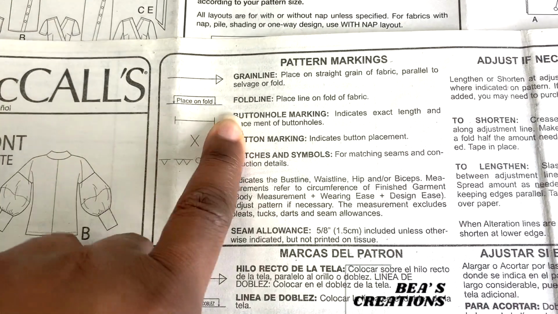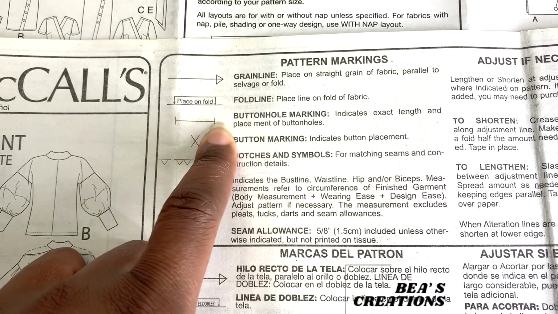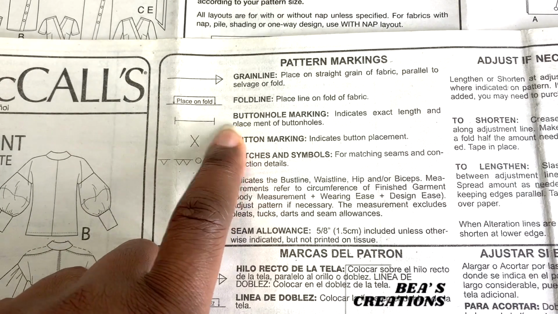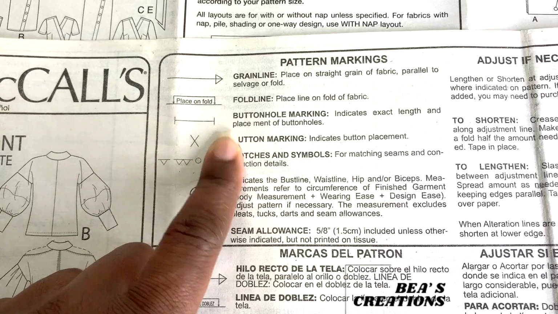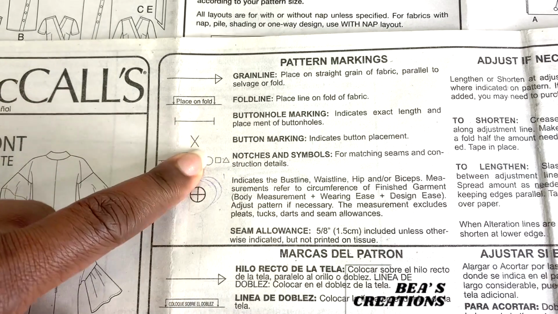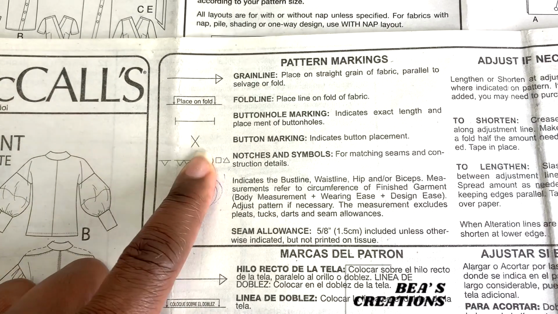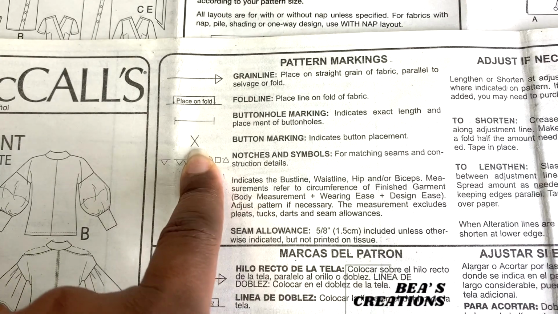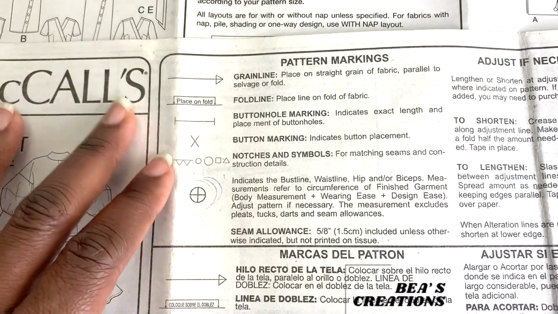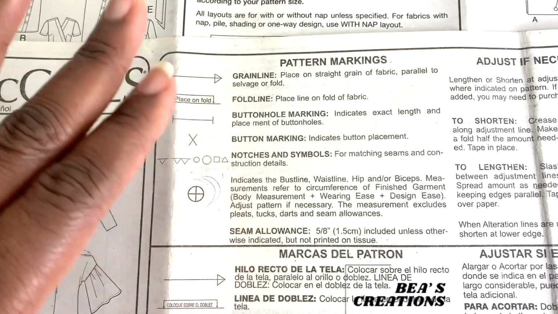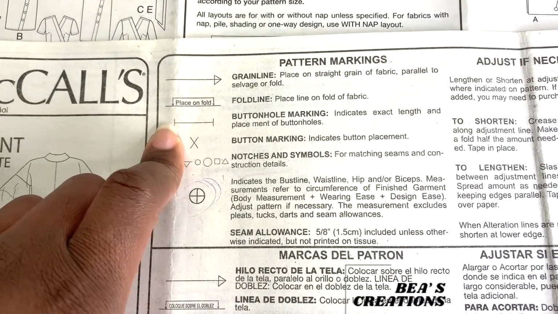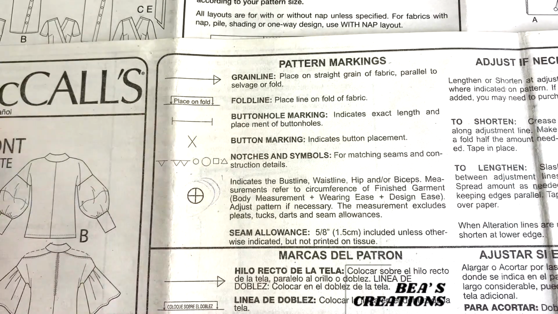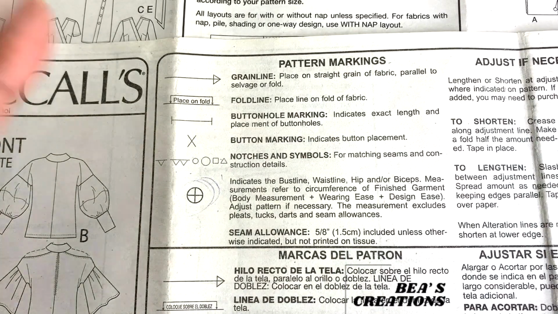And then this sign here is the buttonhole. Every time you see this sign on your pattern, that's where you're gonna make your buttonhole for your garment. And when you see that cross there, that X, this is where you put your button. On your pattern piece, you're gonna see that sign, and when you place it on your fabric, you need to transfer the markings there. That way you get it transferred to your fabric.